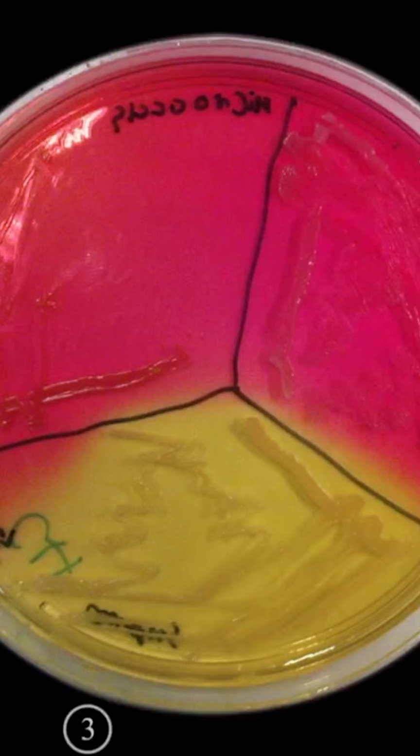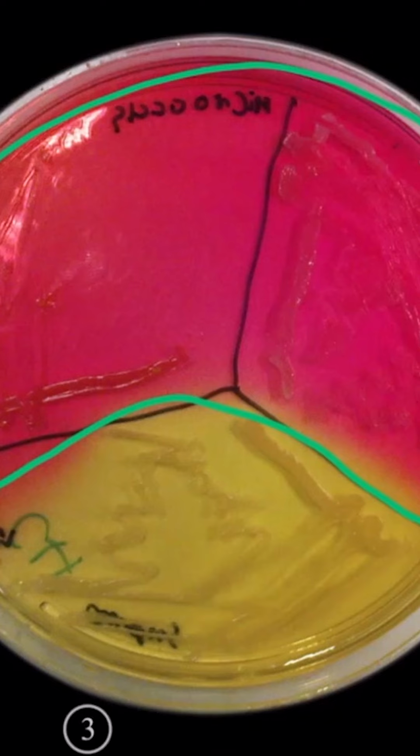So from the image above, we can conclude that the organisms growing on the pink part of the plate right here must be able to grow in the presence of a high sodium chloride content, but that they do not ferment mannitol. The organisms growing on the yellow part of the plate right here can also grow in the presence of a high sodium chloride content, but they can also ferment mannitol, which is why this side of the plate is yellow.